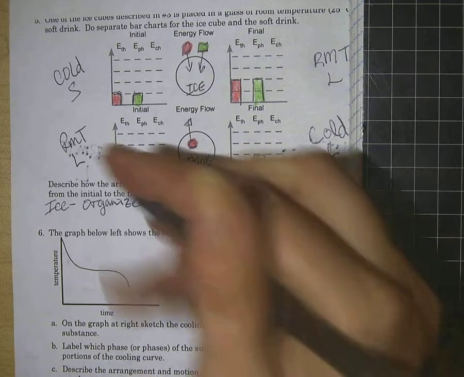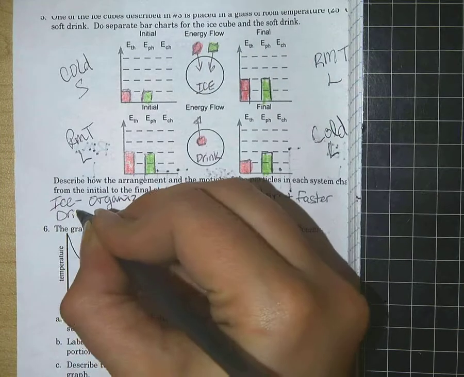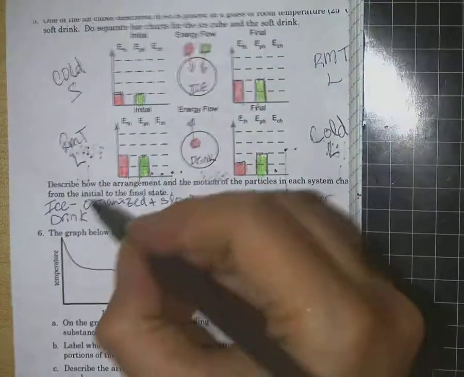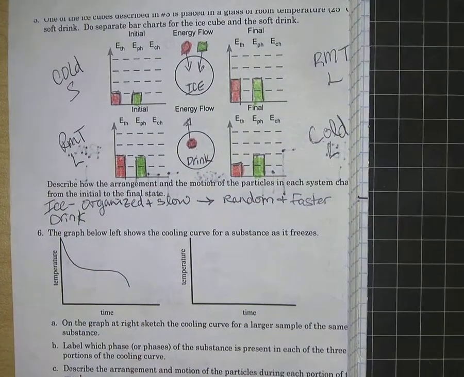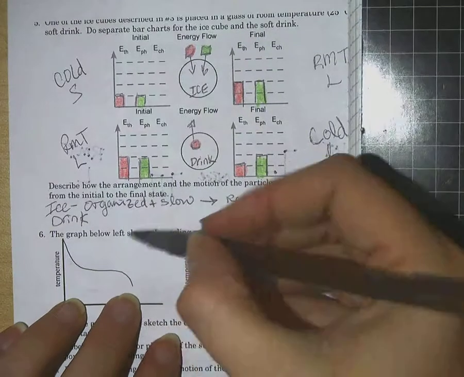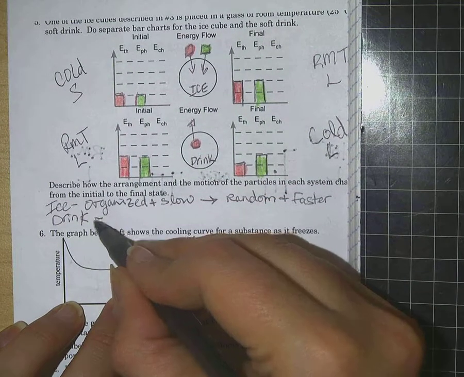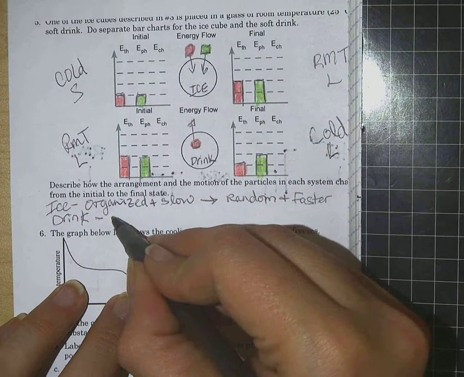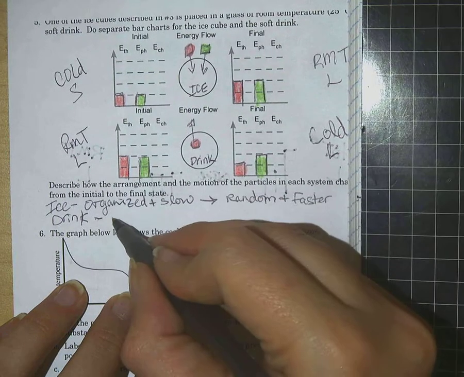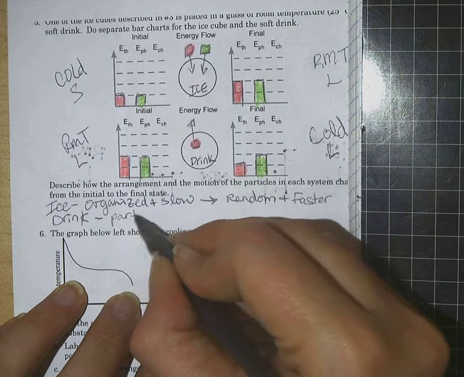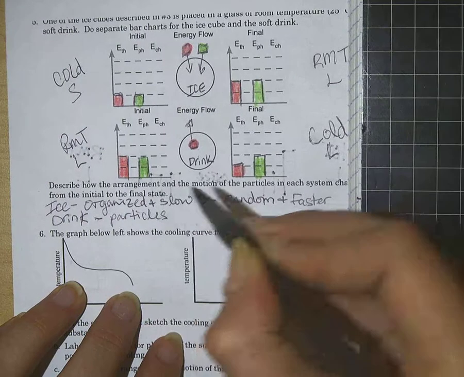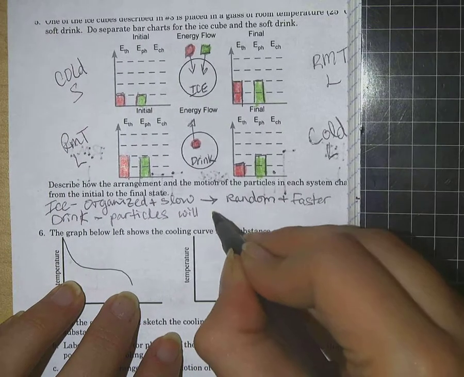As for the drink, well, the drink doesn't change states of matter, so the arrangement of the particles isn't going to change. However, the particles are cooling down, so the particles will slow down.